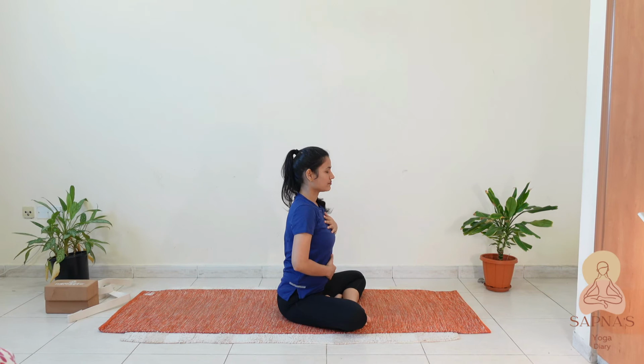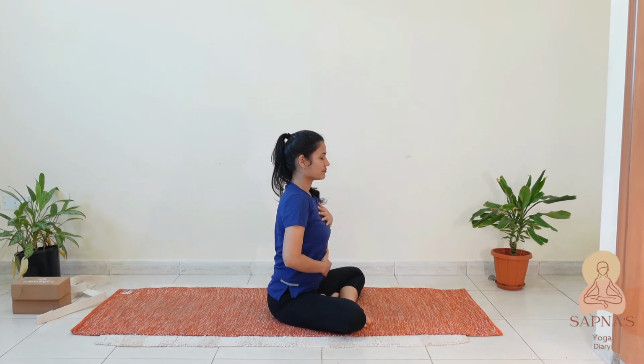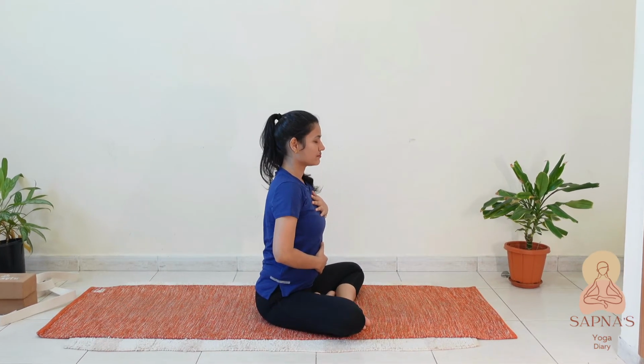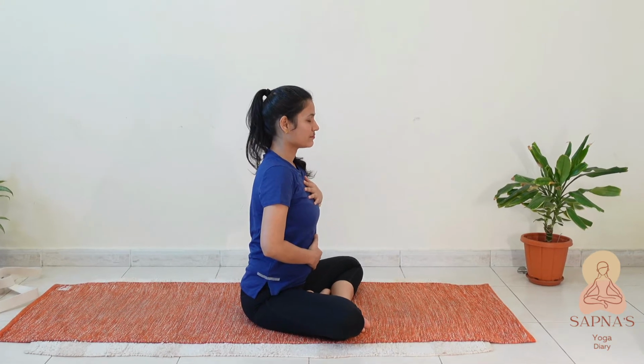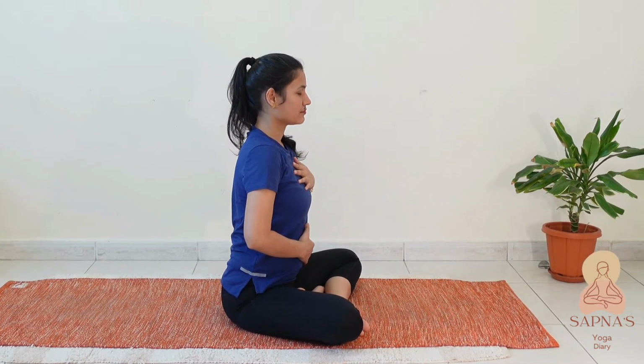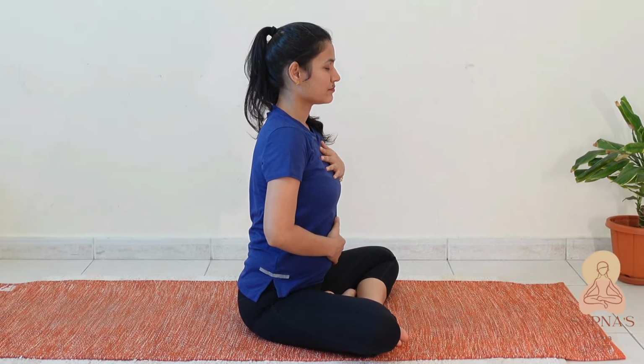Keeping your eyes closed, back straight, place your right palm on the abdomen, left palm in the middle of the chest. Focus your whole awareness on your breath. Feel the natural and normal flow of breath. Do not try to manipulate it. Just see as you breathe in and out, where do you feel the movement? Do you feel it in the belly or do you feel it on the chest?